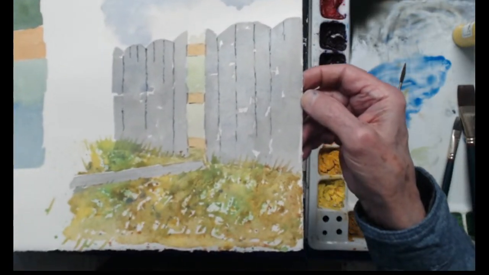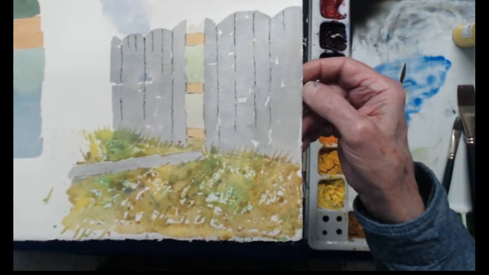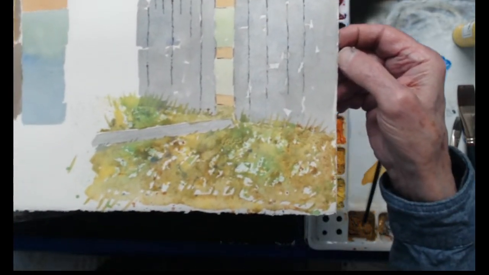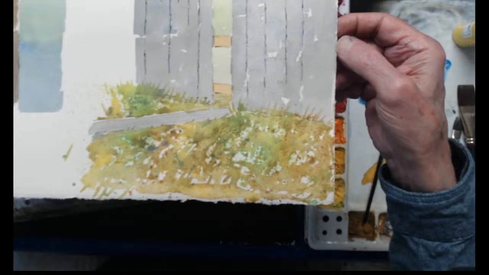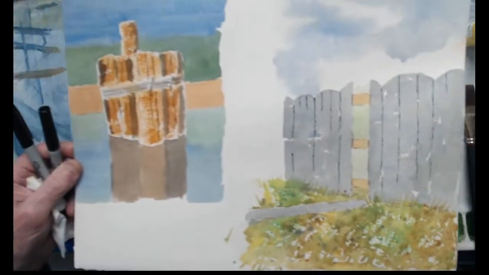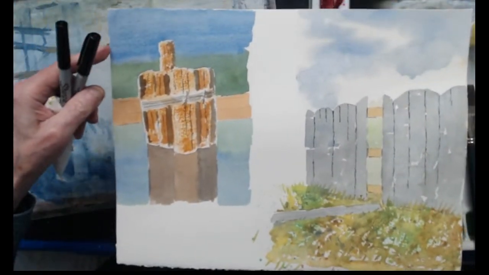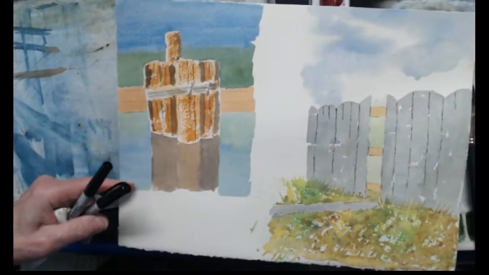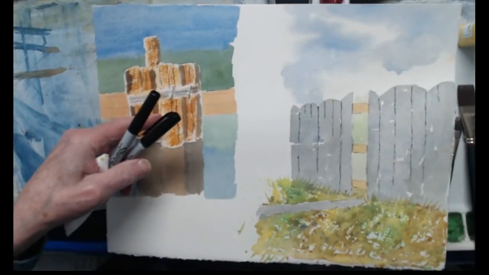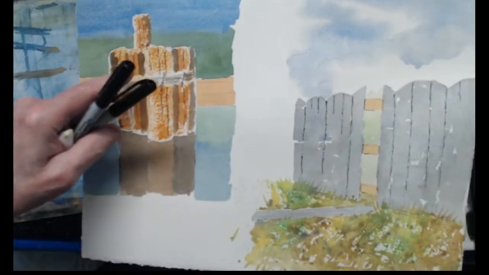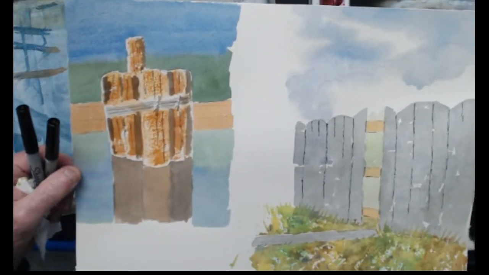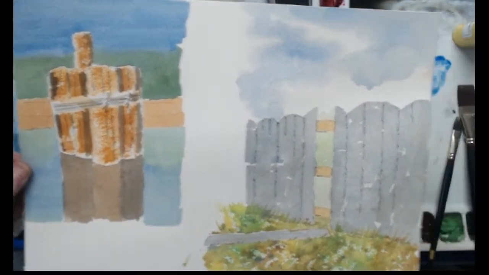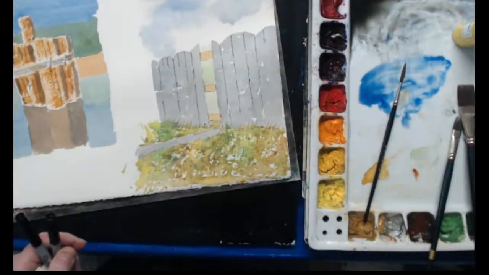Then you've got the rough texture of the fence line, and the rough texture of the grass on the ground. And as a review, over here we did the smooth texture of the sky and the background, smooth texture in the water reflection, and then another rough texture on the poles in the water. Okay, all right.